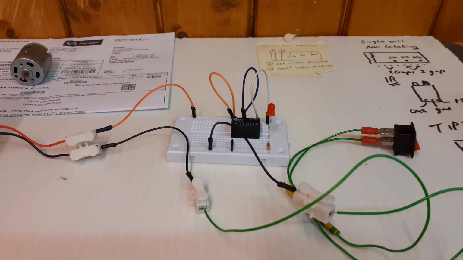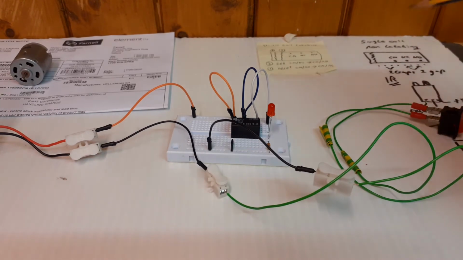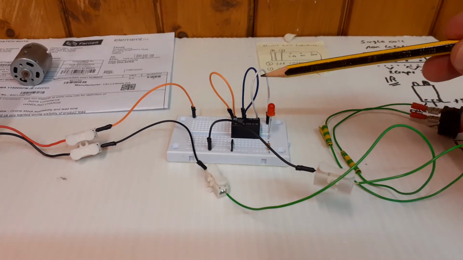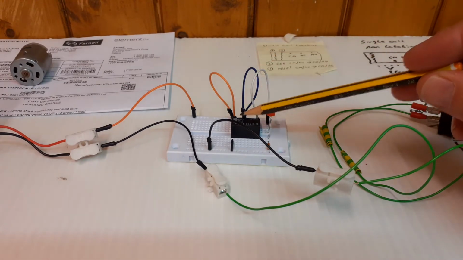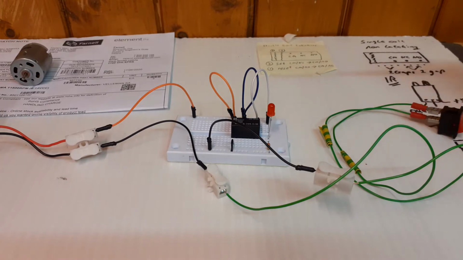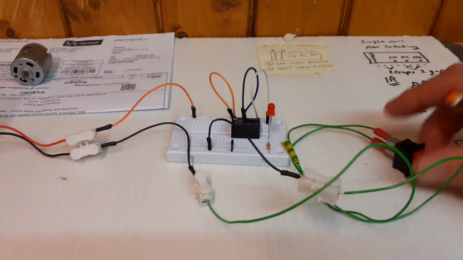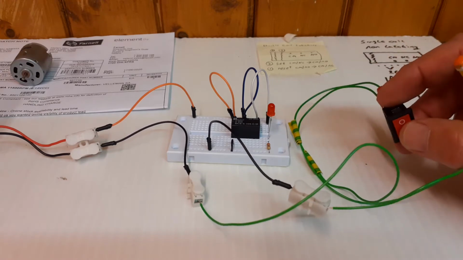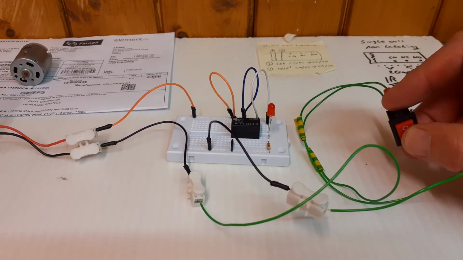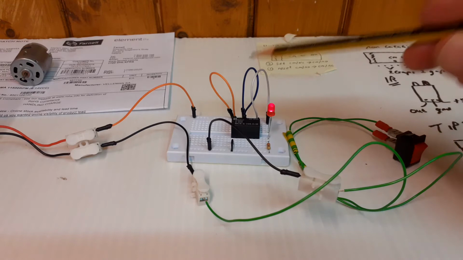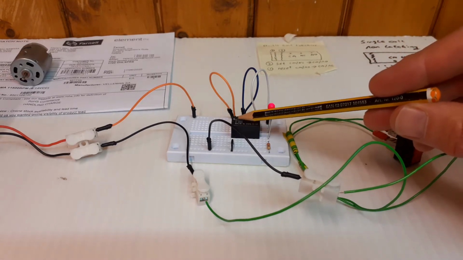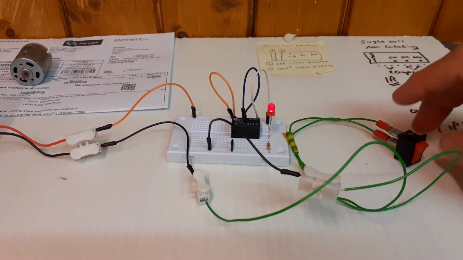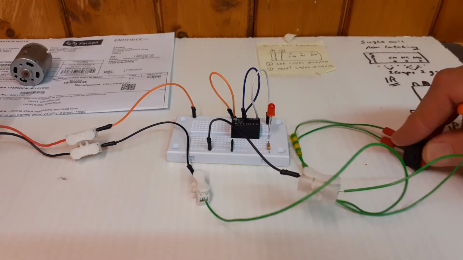So what we have here is we're going to introduce another component, which is a relay. This is a single coil relay. Again, it operates as a switching device, but it's electronically operated. And you're kind of switching the switch, if you like. So a rocker switch here. If I press this button, close the rocker switch, I send a current through the coil of the relay, which switches the contacts here and turns on the LED.